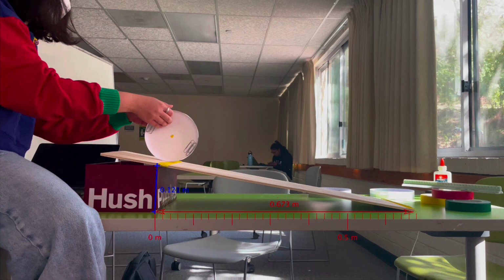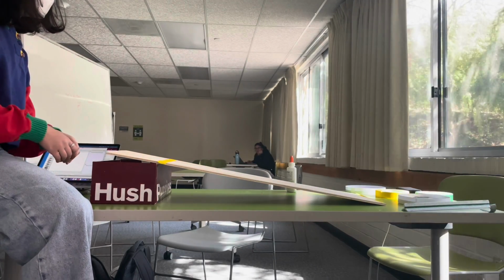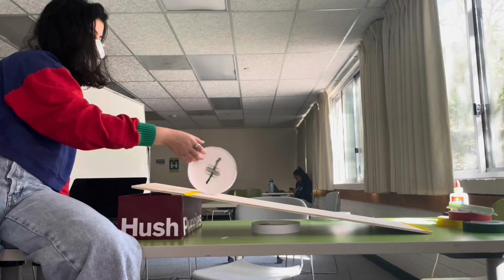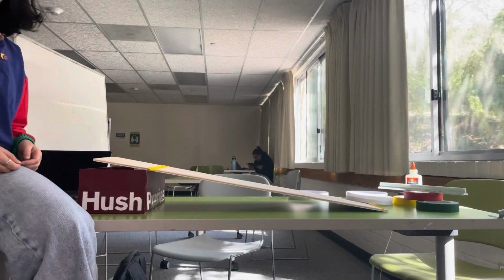And then we added 6 paper clips to each side of the disc so that the masses of the 3 discs would all be the same, but the distributions of the paper clips would be different around the center of rotation. So for example, one of them had paper clips all around the edge spread out at equal lengths. The other one had all the paper clips centered at the center of rotation, and then the third one had 2 clumps of 3 paper clips on either side.